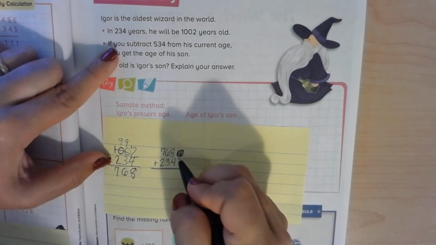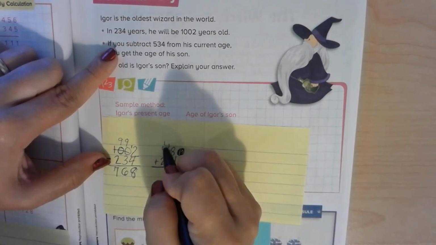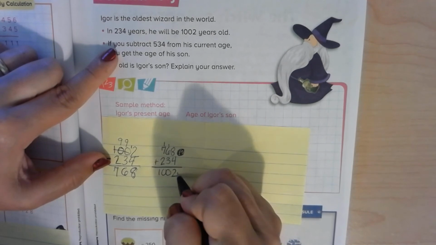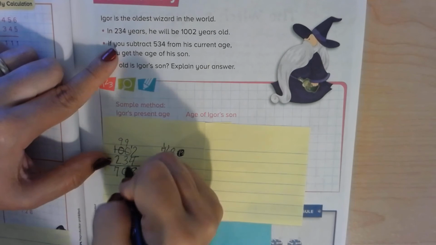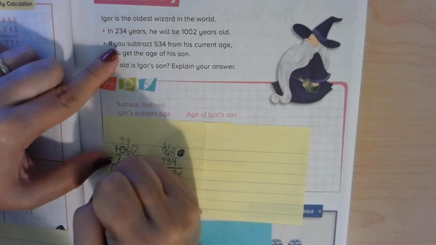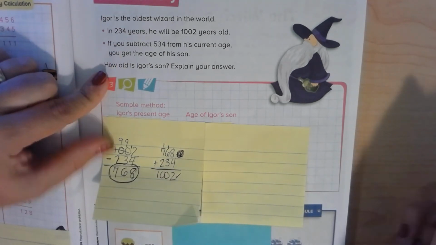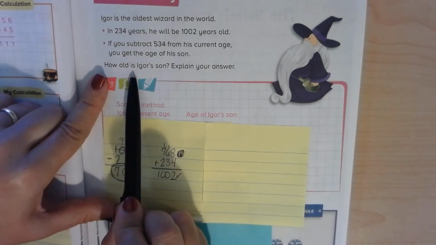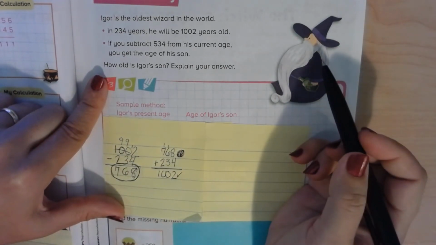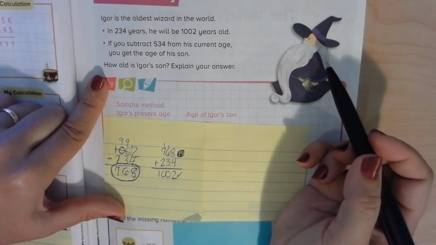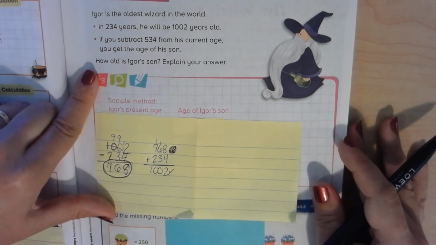So 8, 9, 10, 11, 12. 2 carry the 1, 6, 7, 8, 9, 10. 0 carry the 1, 7, 8, 9, 10. So I checked my answer and it was right. So right now, Igor is 768 years old. So let's see if that was the question. How old is Igor's son? Oh, well, we don't know his son yet. We only know Igor's age. So how do we find out how old Igor's son is?